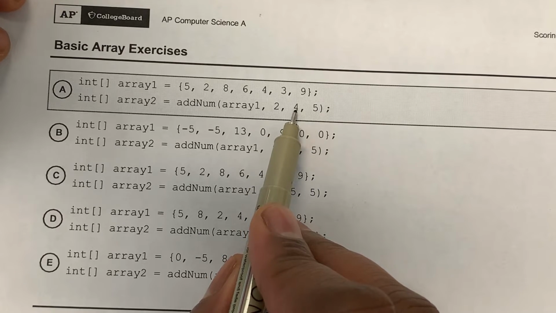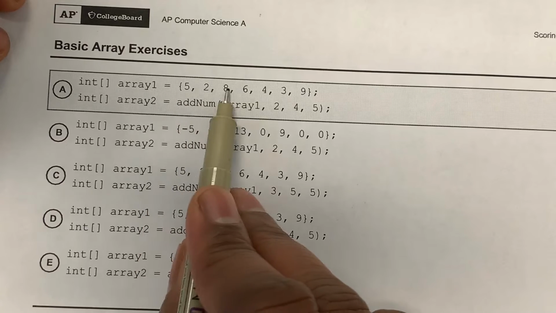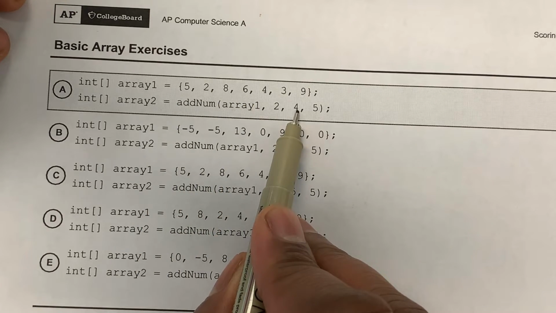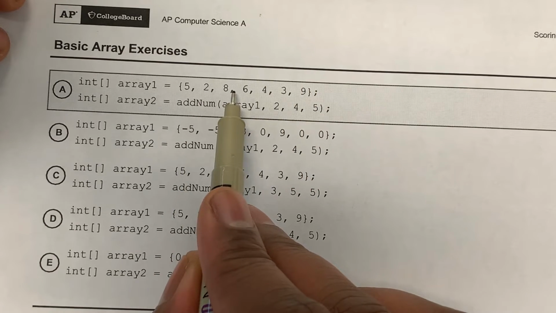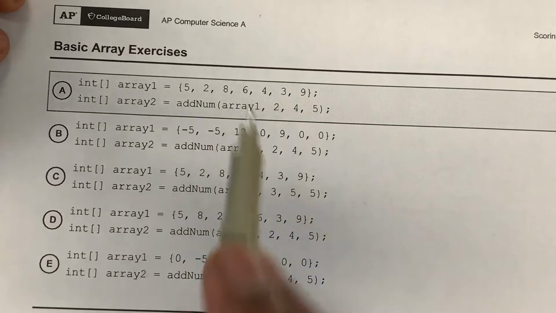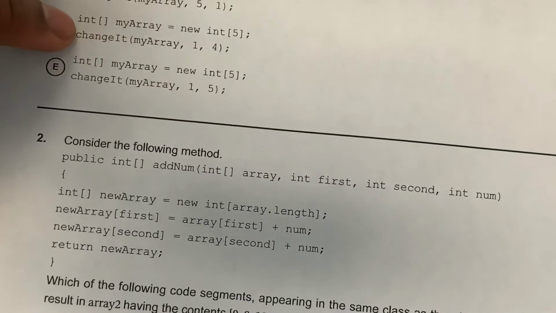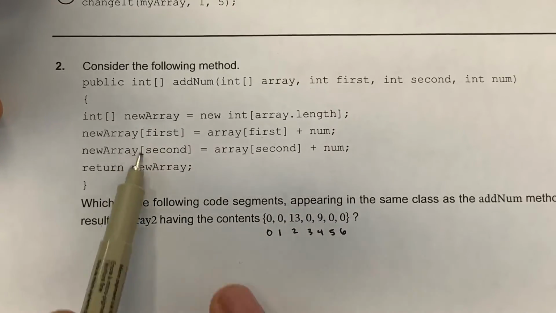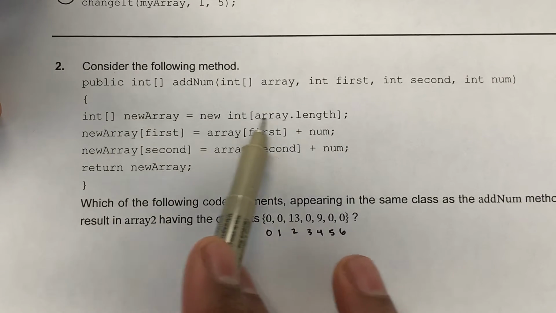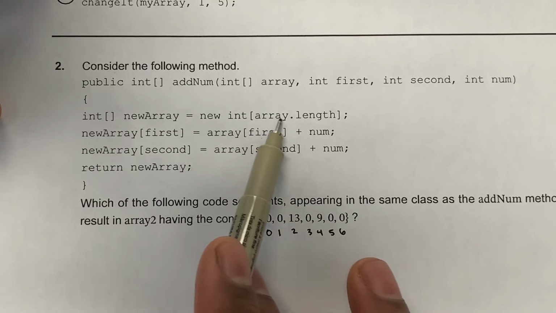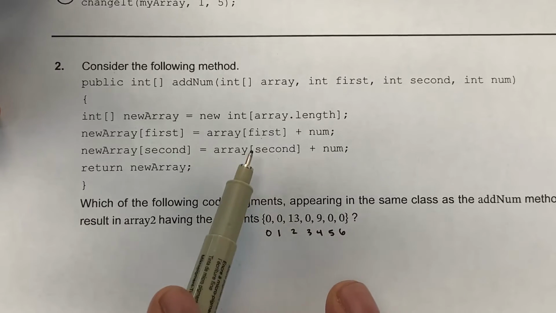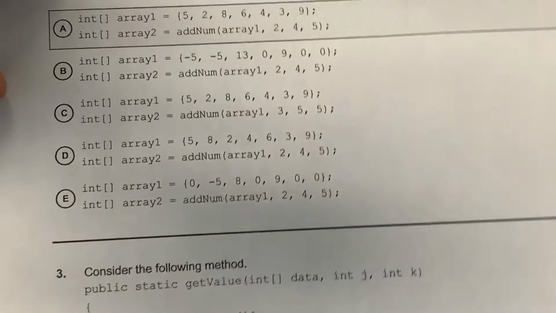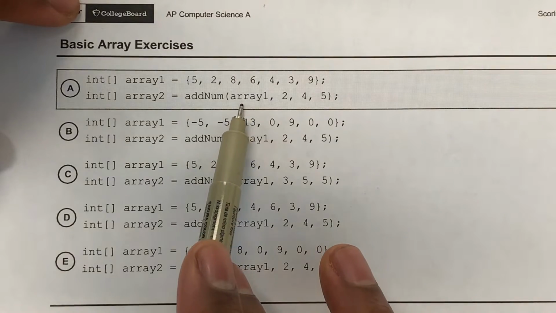And then it's going to do the fifth value in the array, which is 0, 1, 2, 3, 4, according to this position, and also add 5 to it. So that's going to give us 13 right here and 9 right here. The reason these other values are zeros is that the method doesn't copy the other values of the array. So when this new array is created, it defaults to zeros in every position, and these next 2 lines take the values that were in the previous array and add 5 to them. So that's going to make A, again, the correct answer.